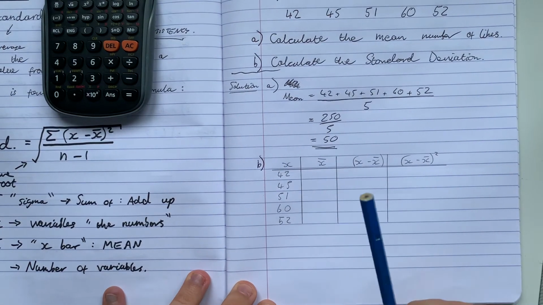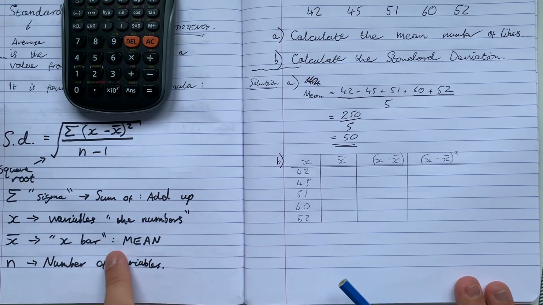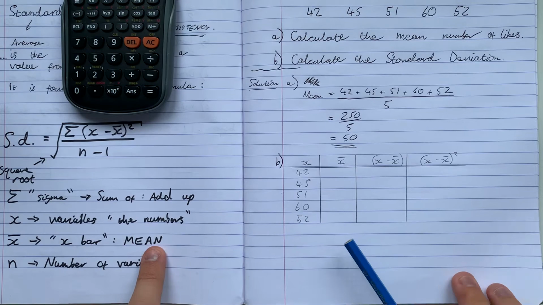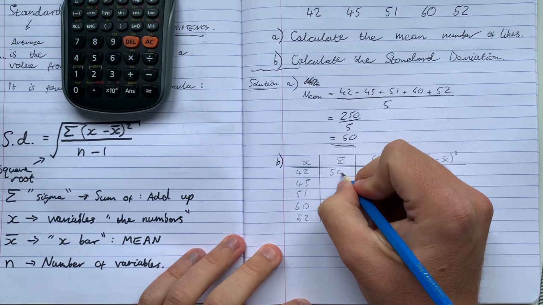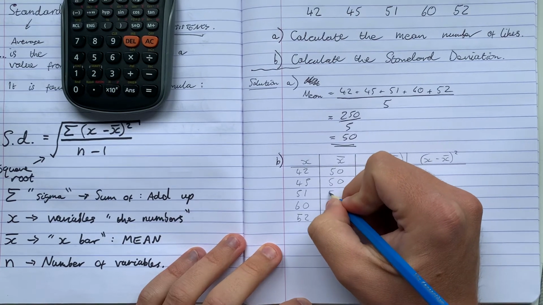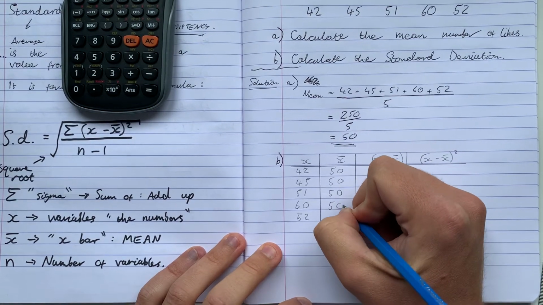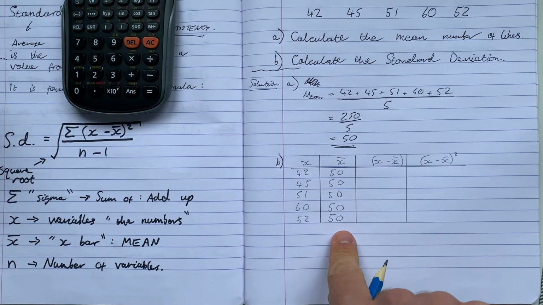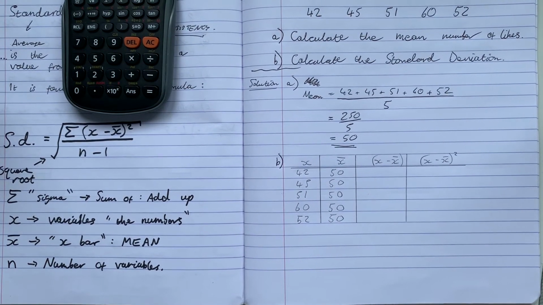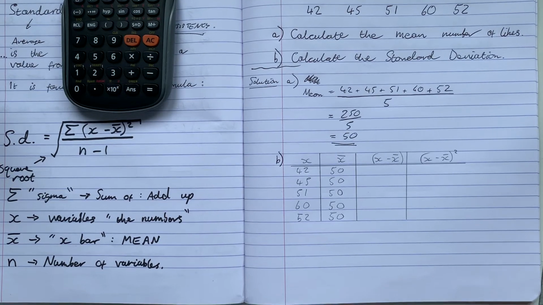Excellent. Then we've got x with a wee line, but remember, that's x bar, which is the mean. So let's put the mean in here. So the mean is 50 that we've calculated. I've not made that up. That's what we did in part A. So even if the question doesn't ask you for the mean in part A, to work out the standard deviation this way, I should say, you will need the mean.